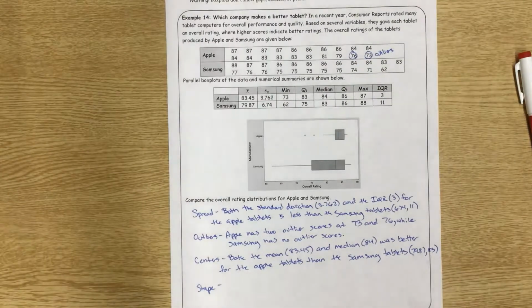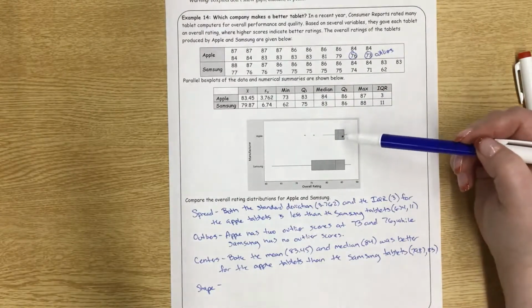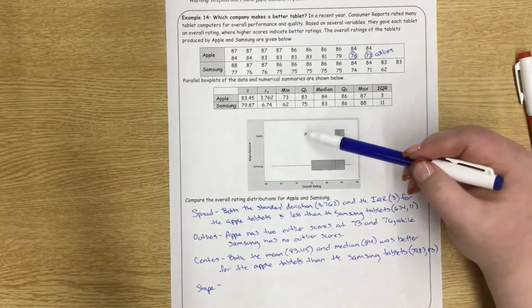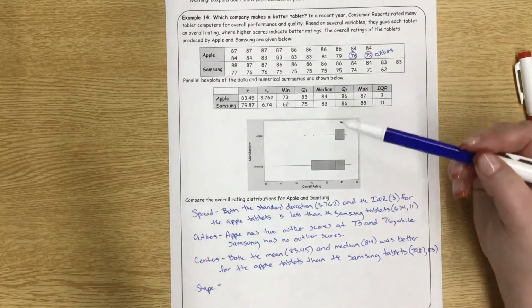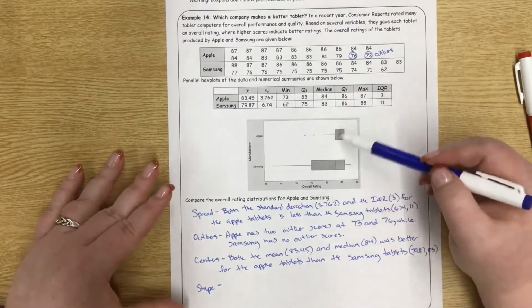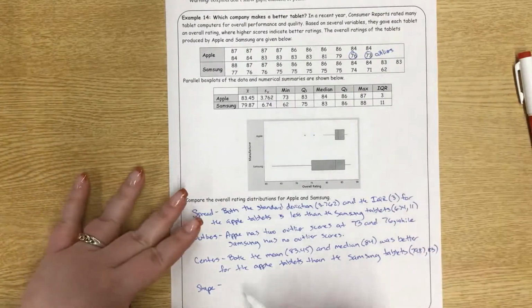The last thing we need to talk about is the shape, which is our last S. Now if we look at these, they both appear to be pretty skewed to the left. So let's just say that. Remember, the outliers are included in the shape. This one is a little bit less skewed to the left as this one is, but they're both skewed left.